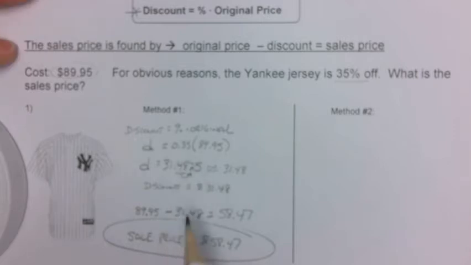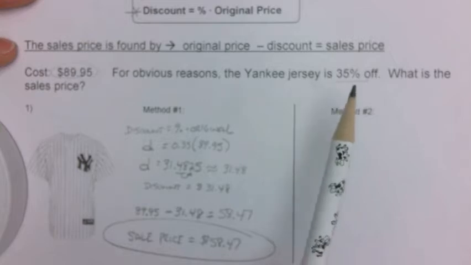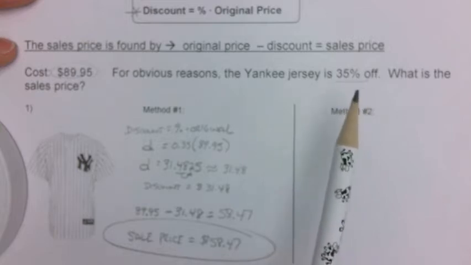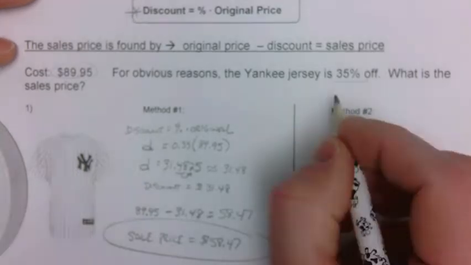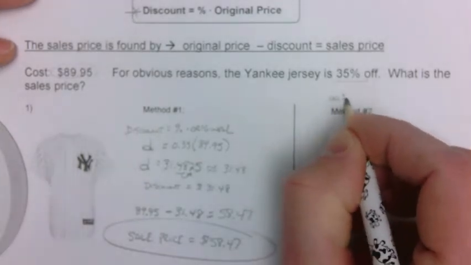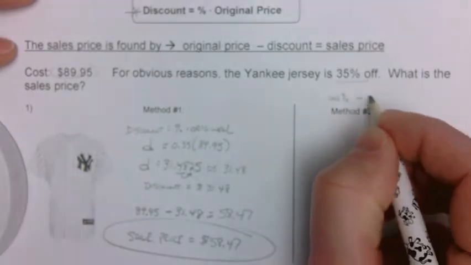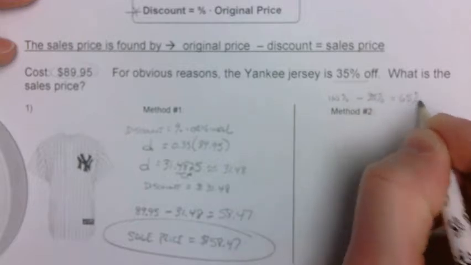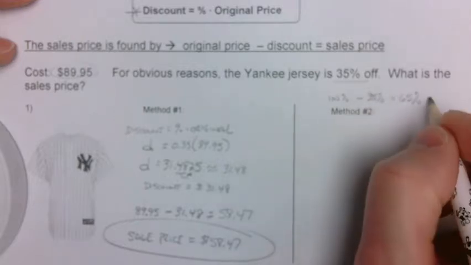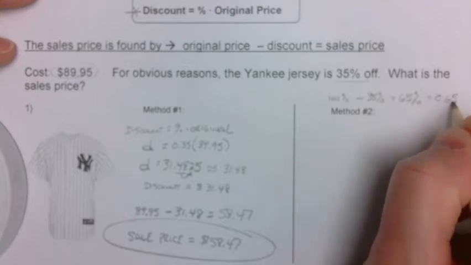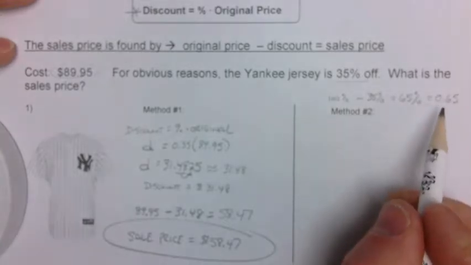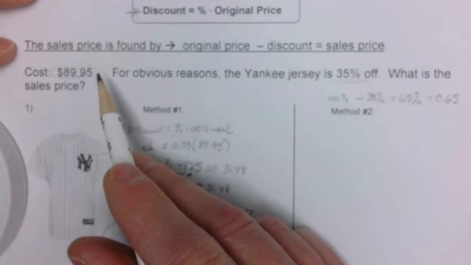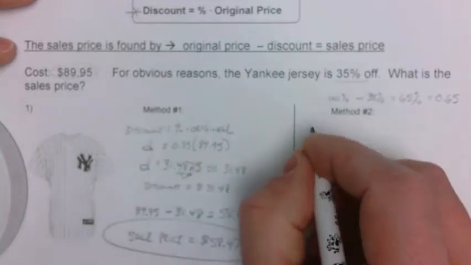We also learned that if we're having a percent decrease, which is what a discount is, a 35% off, that's a 35% decrease, we can find the percent that still remains. If we start with 100% of the price, and we take away 35% of the price, then we're still going to pay 65% of the price. And that is equal to the decimal 65 hundredths. If I find 65 hundredths of the original price, that'll get me to the sale price in one step.